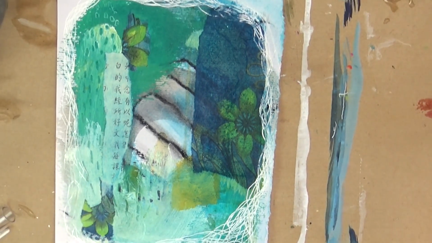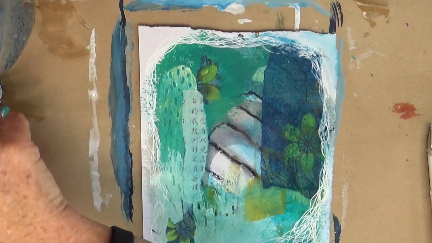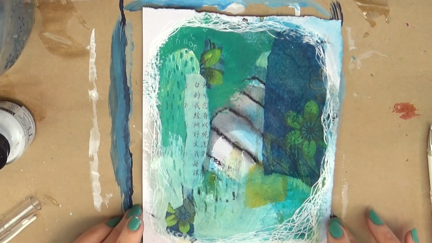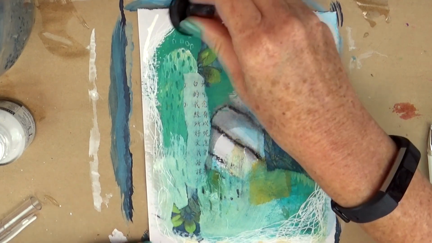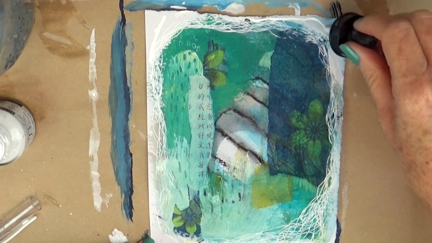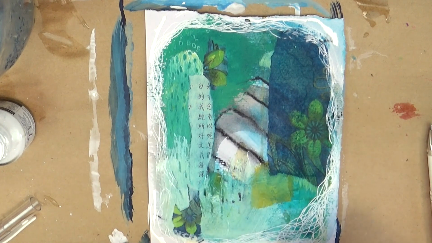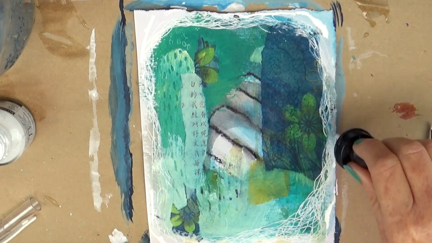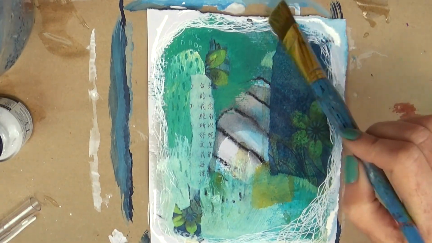Or, of course, you could bring in a little of the white ink and just clean up a couple of the edges, leaving the scribbly border and just bringing in a little bit of the ink around the outside edge of the gel pen.